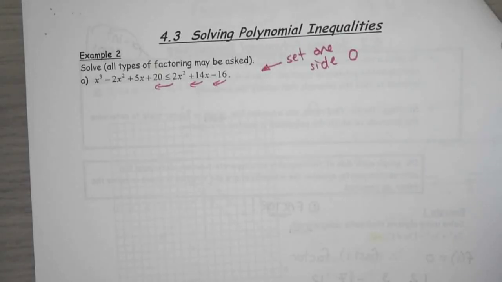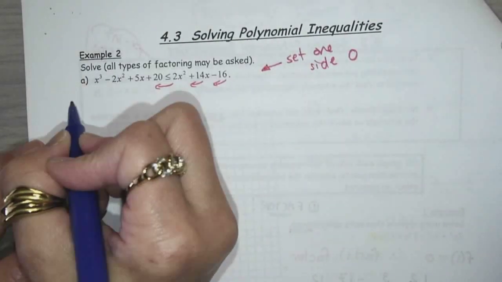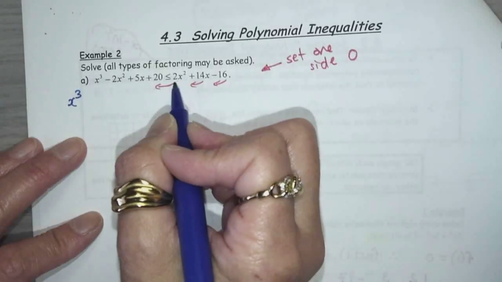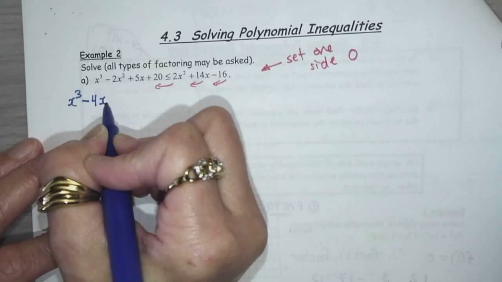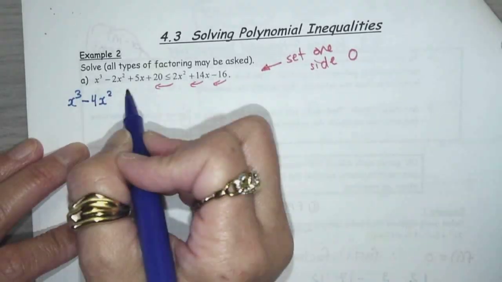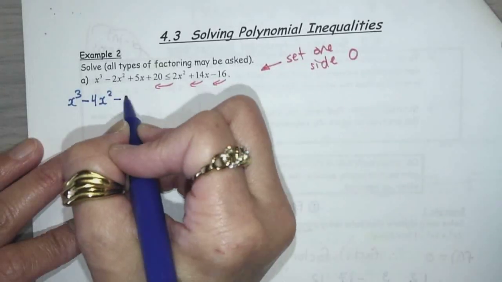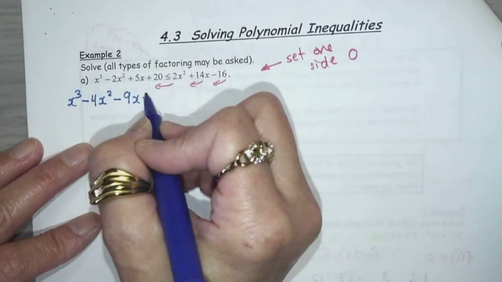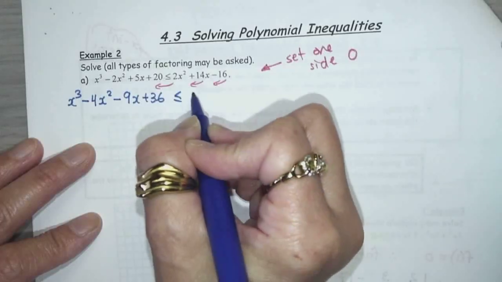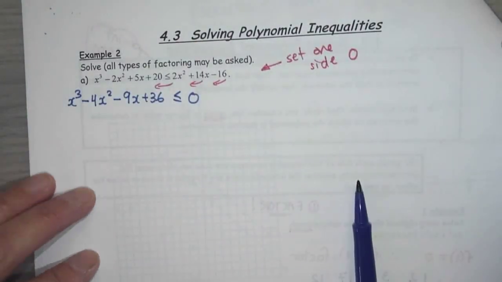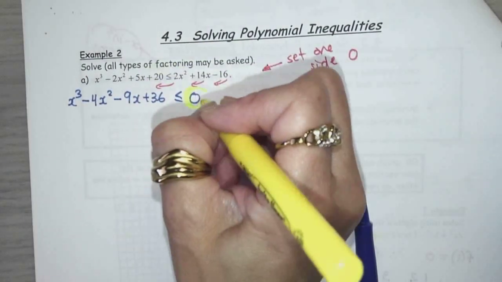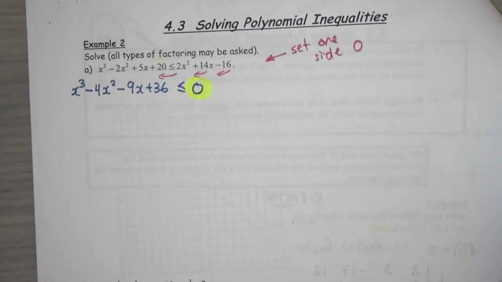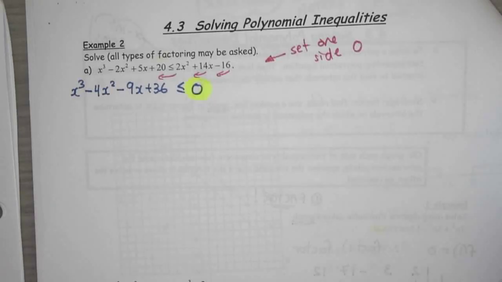So we're going to grab that and bring this over, so I'm just going to leave the x cubed here. Negative 2x squared minus 2x squared will be negative 4x squared. 5x minus 14x will be negative 9x. 20, and then that's plus 16, so plus 36, and then we've got the 0 here. Okay, so we are always looking for this 0. Beautiful 0 there.